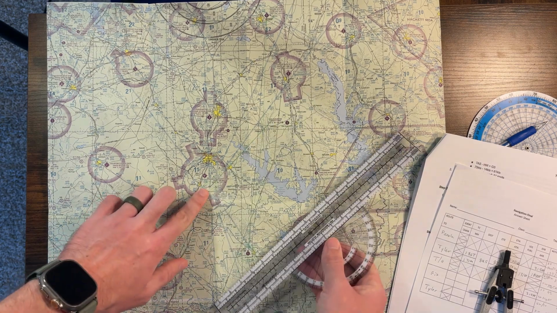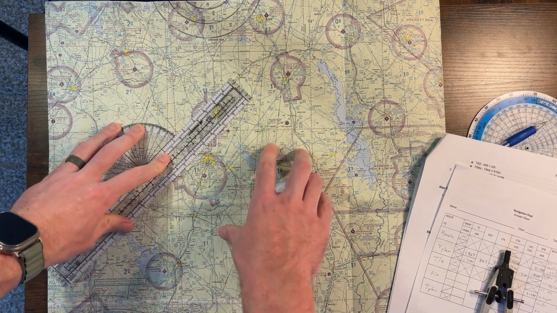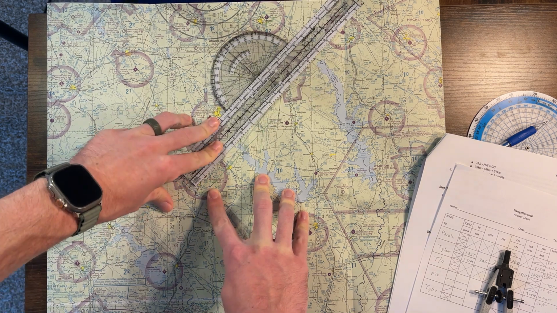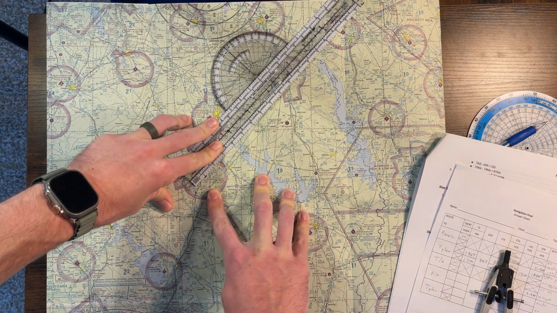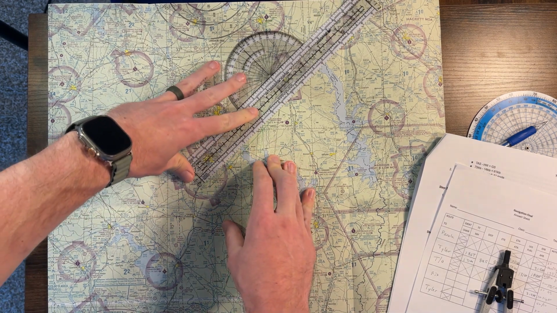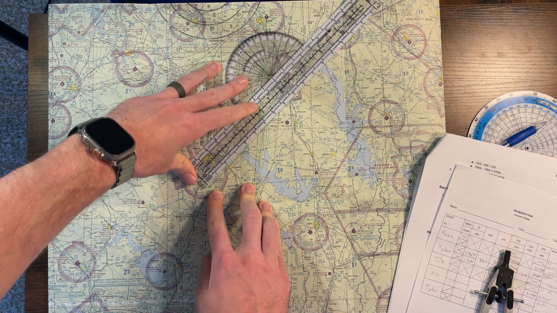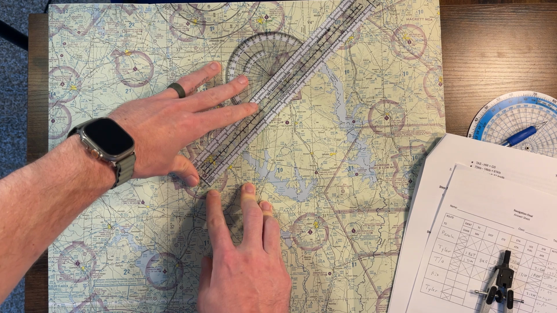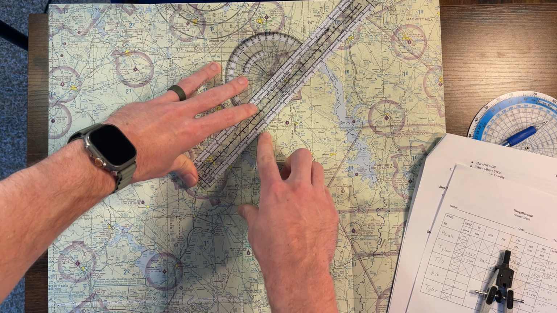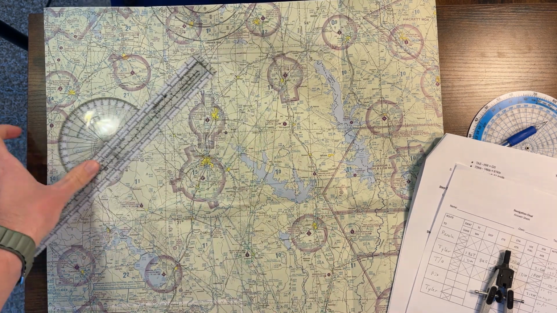So went ahead and did that. And then this is going to be the point that we are actually on. So I go ahead and it says that we are 27.5 from the VORTAC. So your DME is 27.5. So we go ahead, line that up with the center, go right along here, and mark where that's going to be on your sectional.